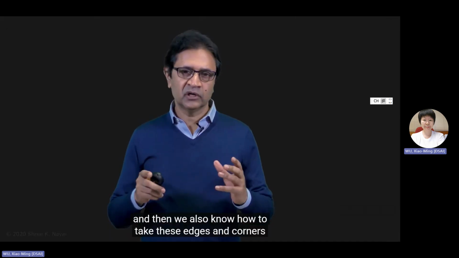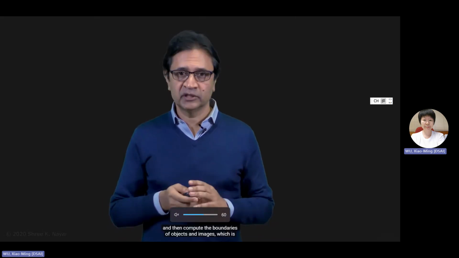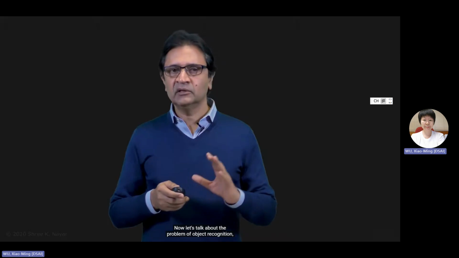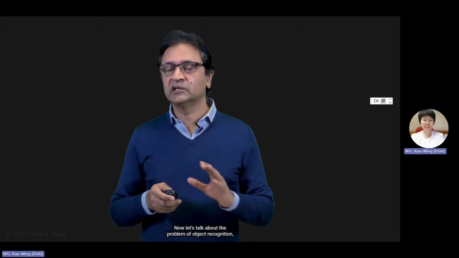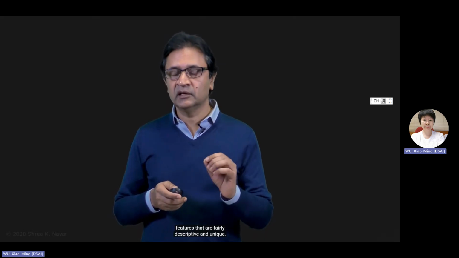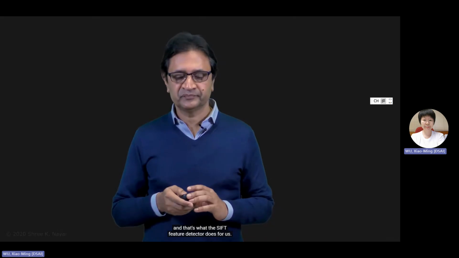And then we also know how to take these edges and corners and then compute the boundaries of objects in images, which is very useful in computer vision. Now let's talk about the problem of object recognition, in particular recognizing objects with fairly complex appearances. In this case, you want to be able to detect and match features that are fairly descriptive and unique. And that's what the SIFT feature detector does for us.